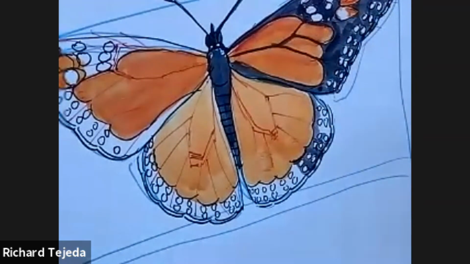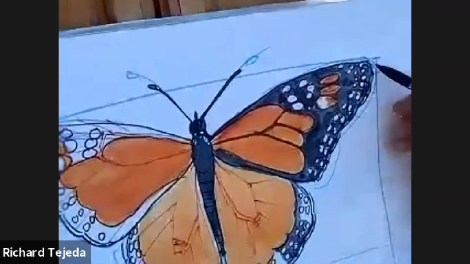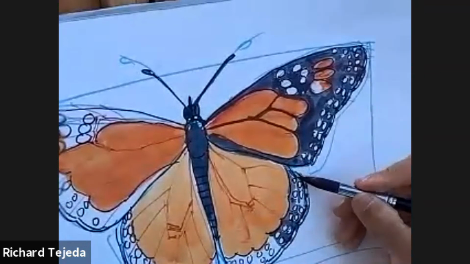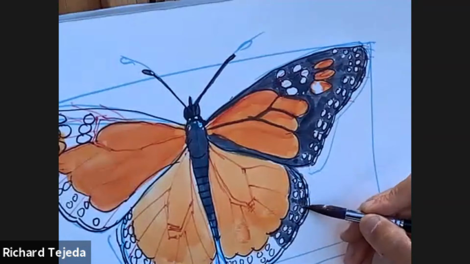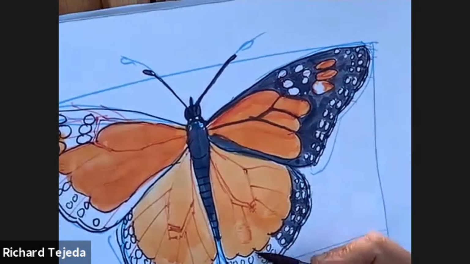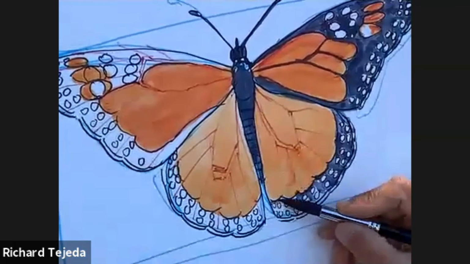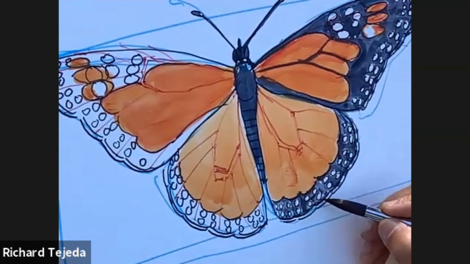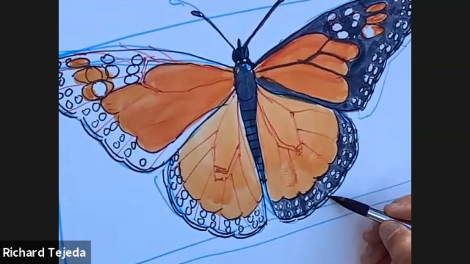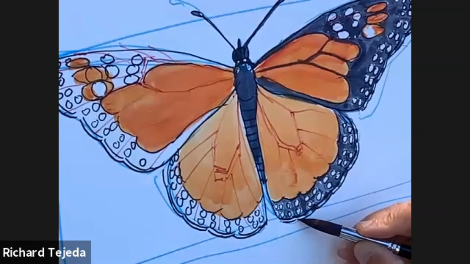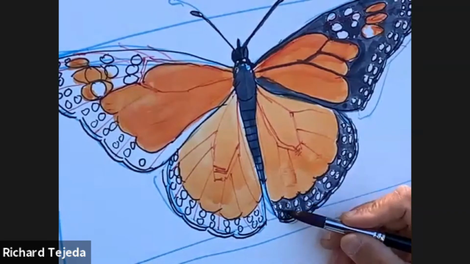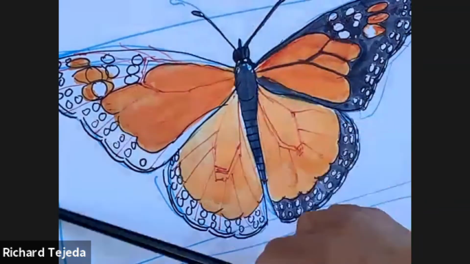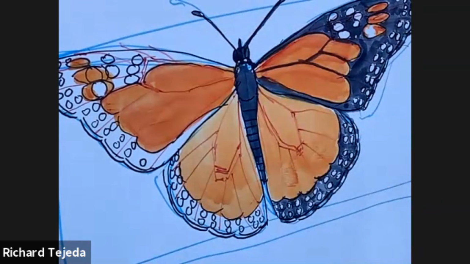So that's a forewing. Almost complete there. And hind wing coming in. Thank you, Janice. Quite right. Of course, if I had an eraser, I could erase the blue, but I can't do that with painting. And this is just a guide.